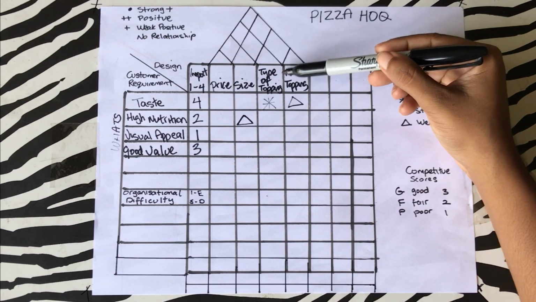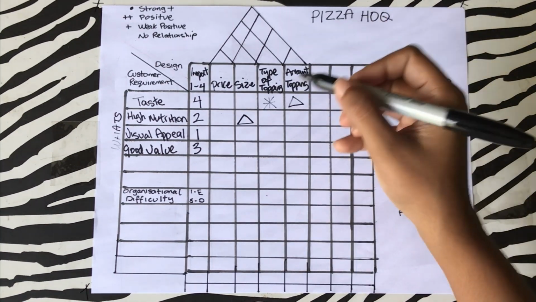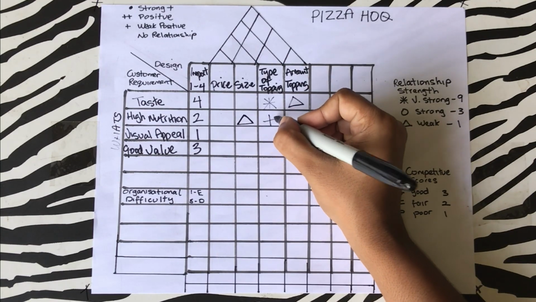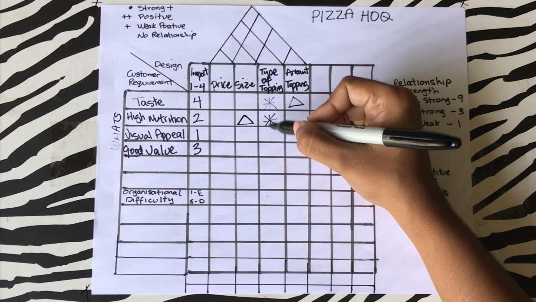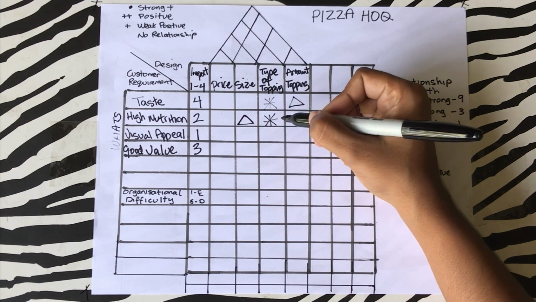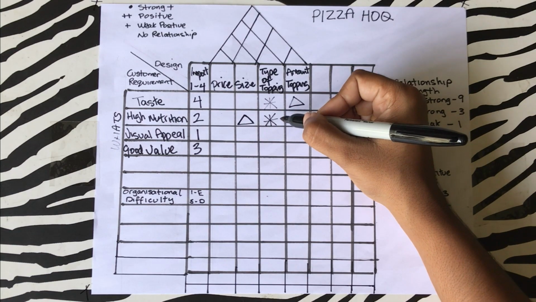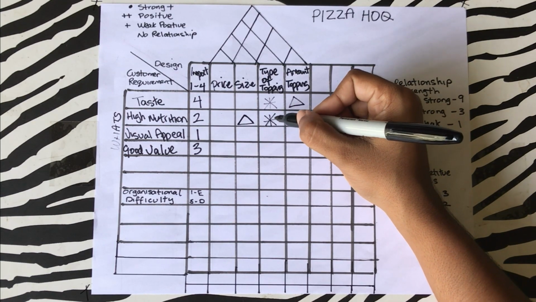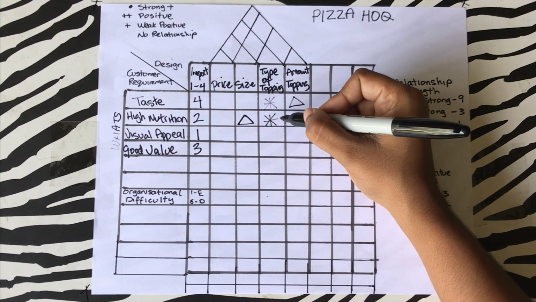In terms of the type of topping, will that impact nutrition? I would say strong, right? Because the mix of toppings you use is strongly related to what nutrition it offers. Whether you use cheese for proteins and fats, and different forms of veggies and pineapple and fruits and so on to increase the nutritional value.